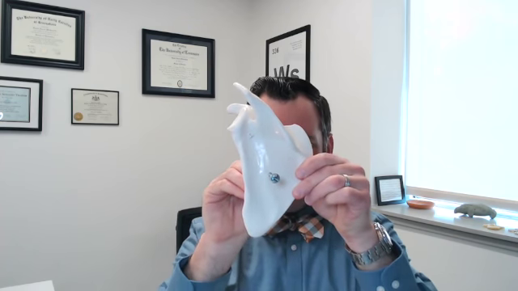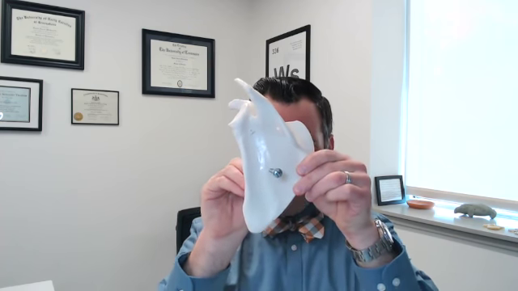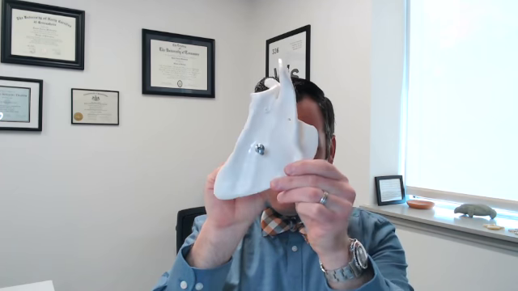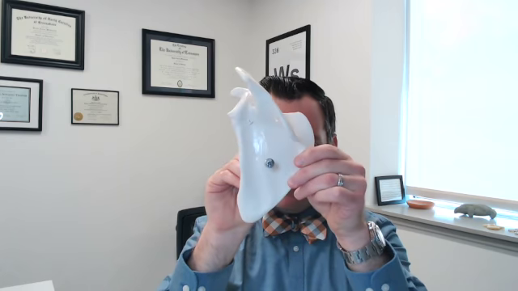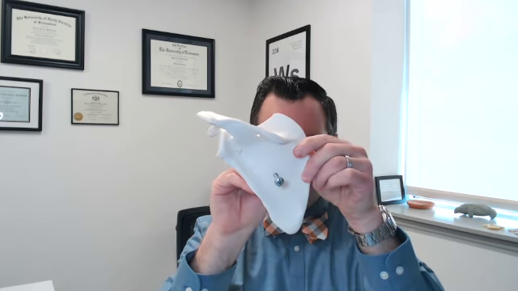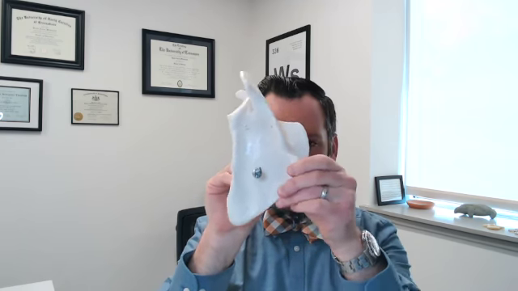So this motion occurring through an axis through the body would result in upward rotation. You can see the inferior angle moving upwardly, and then downward rotation. Upward rotation, downward rotation upon that axis.